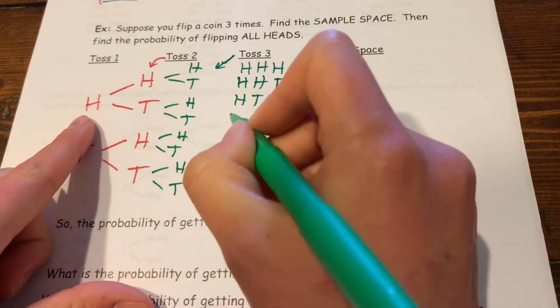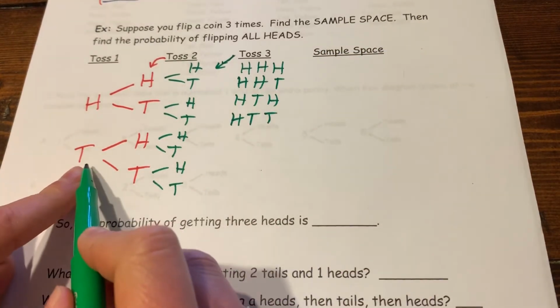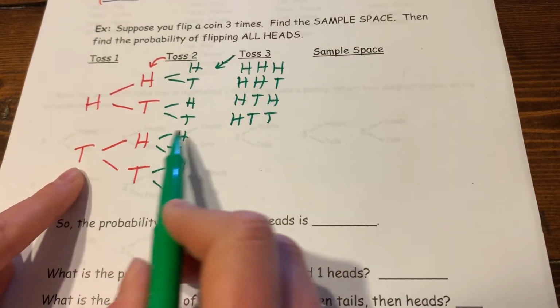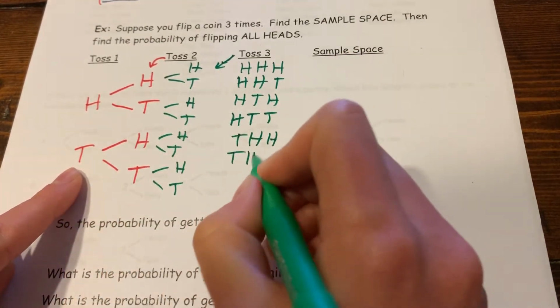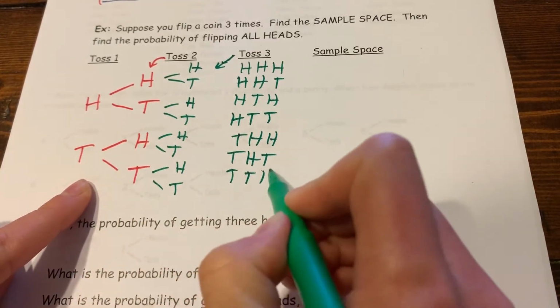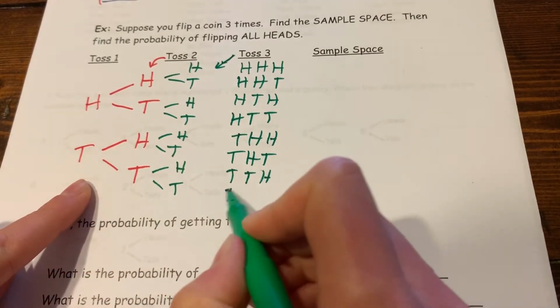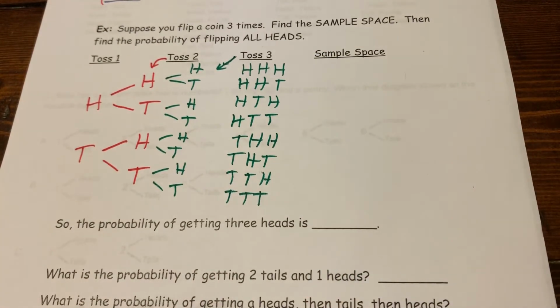Heads, tails, tails. So that's 4 options so far, and then we come down to tails being first. Tails, heads, heads. Tails, heads, tails. Tails, tails, heads. And tails, tails, tails. Okay, how many options is that? That is 8 total options.